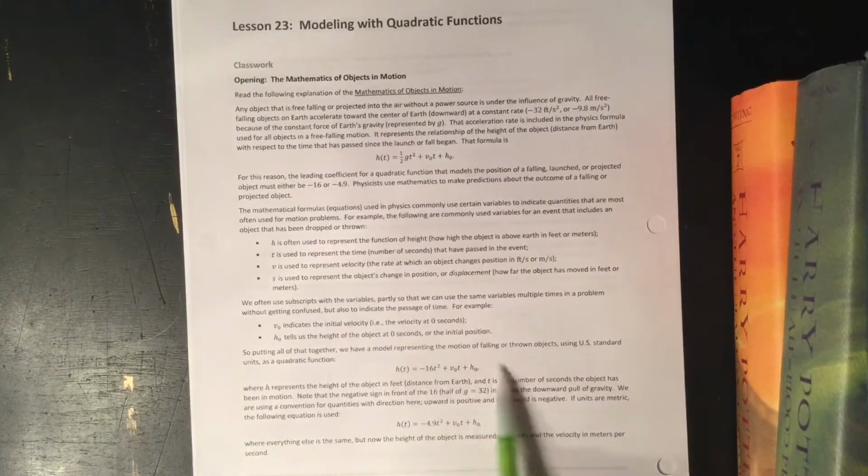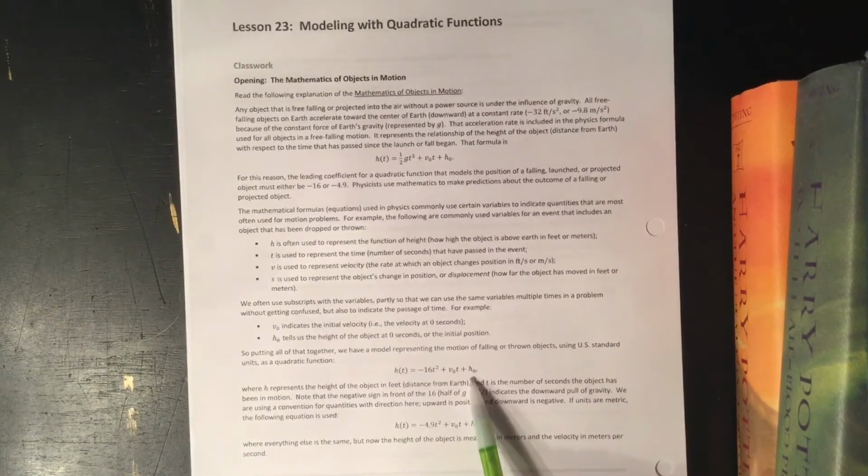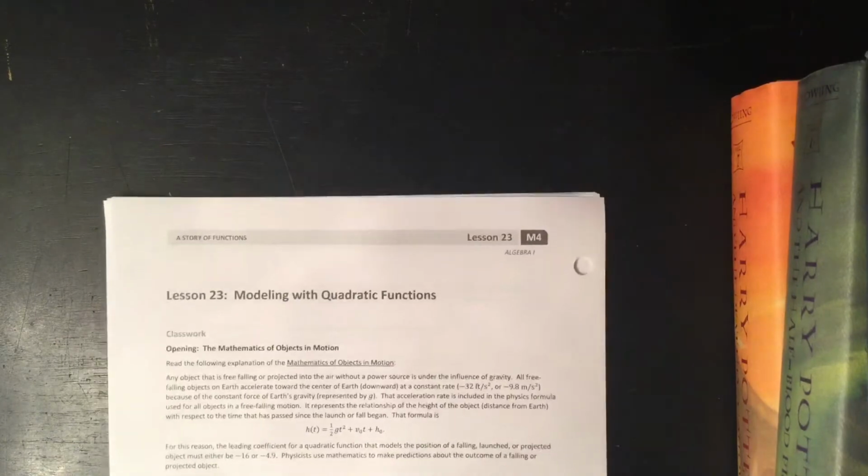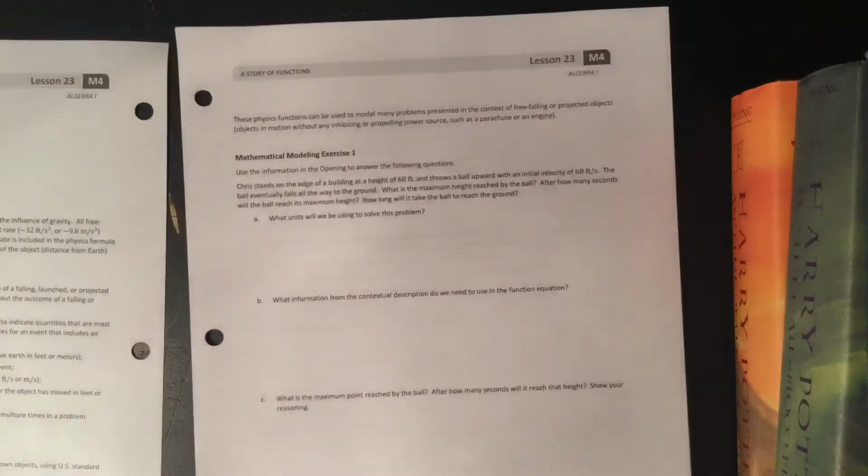This is going to be the equation that we work with. This one would be if we're using feet, and this one would be if we're using meters. So we're going to use those on these examples. So exercise 1.